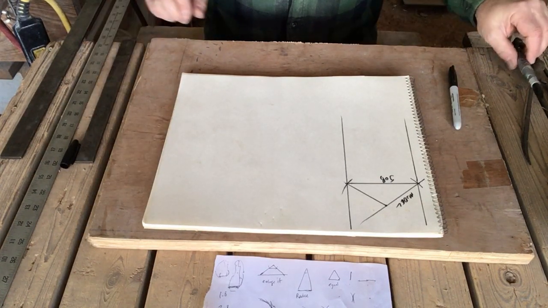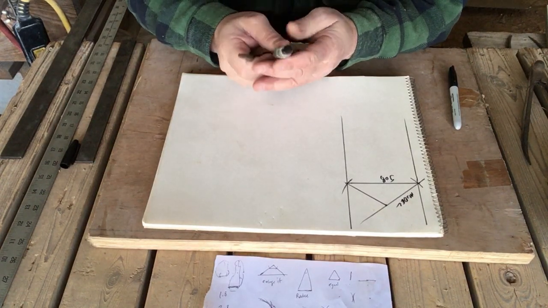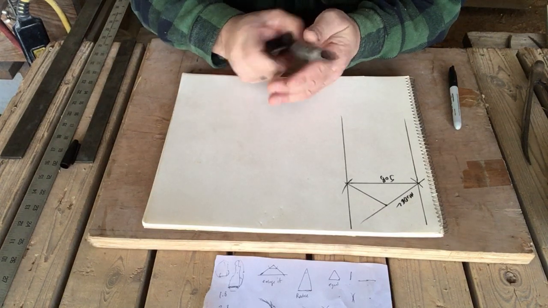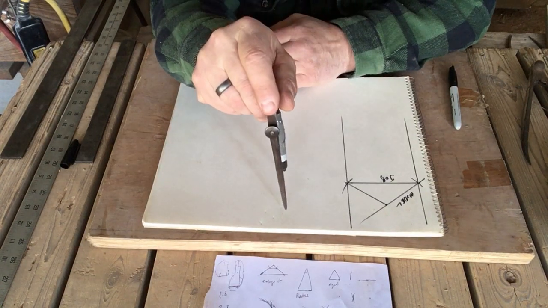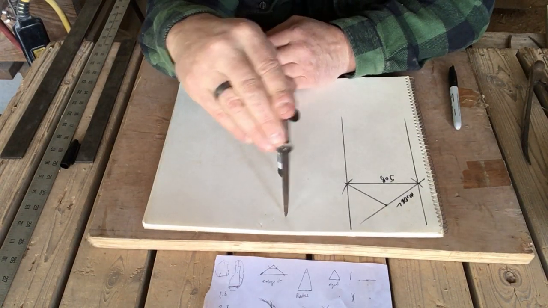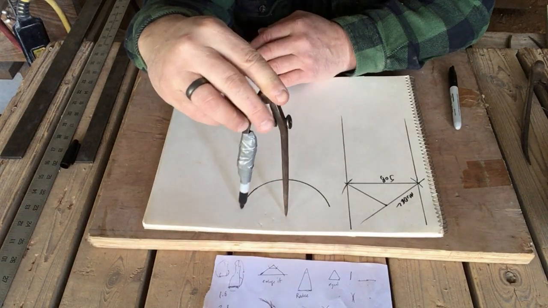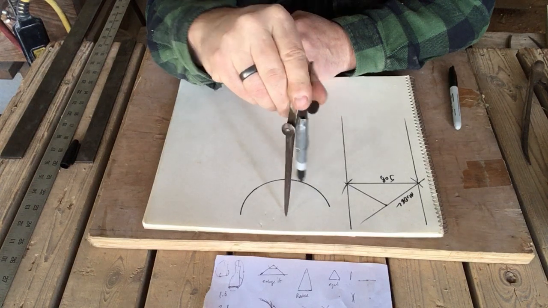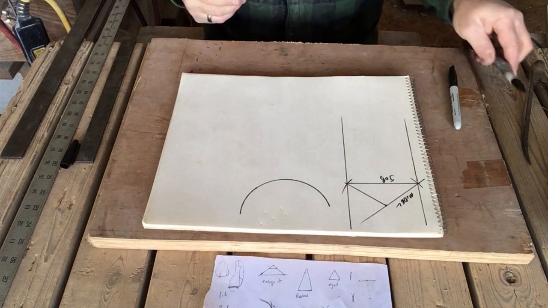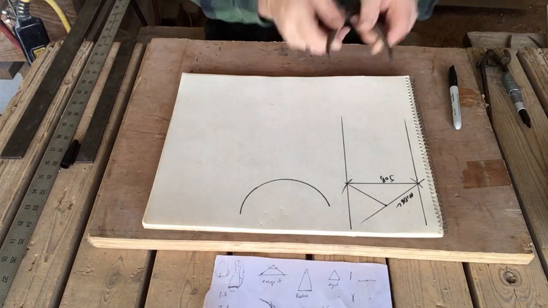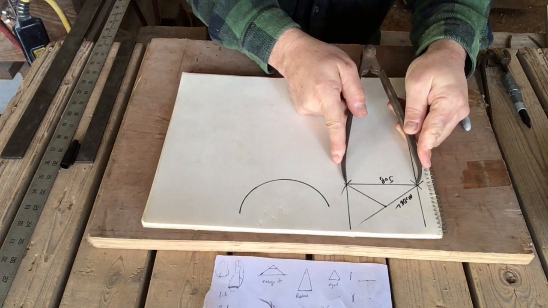You can also take the same measurement, the same job measurement, model measurement. We're going to put this right here. We're going to make our point at our center point. We're just going to swing an arc, and then we're going to figure out however long this is, same dimension.